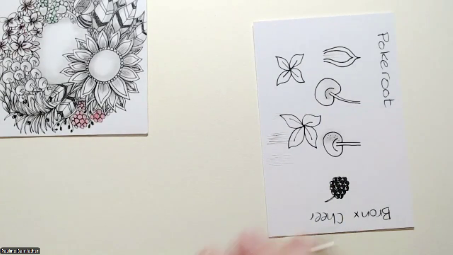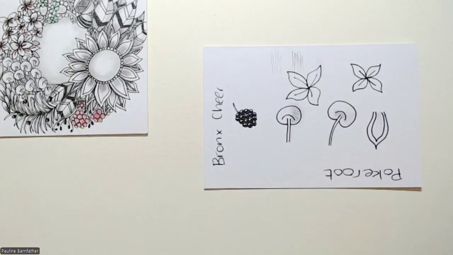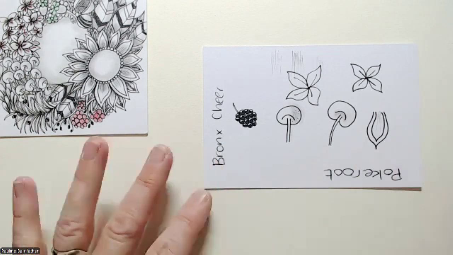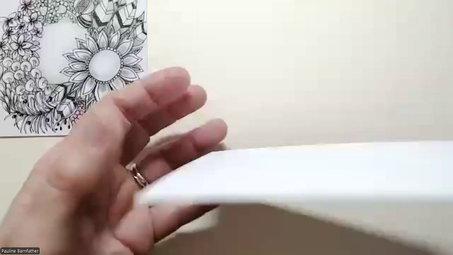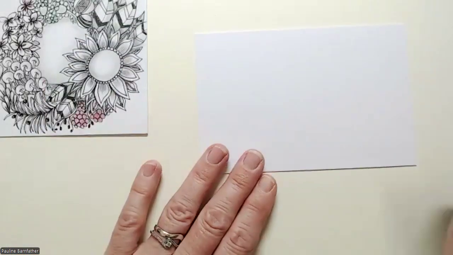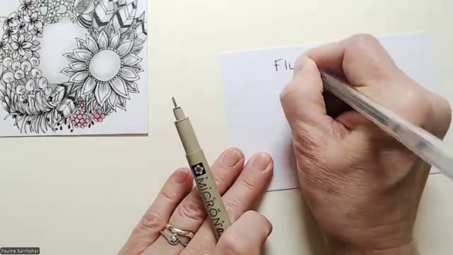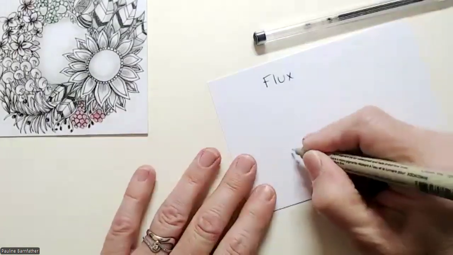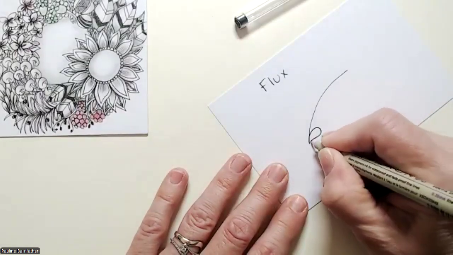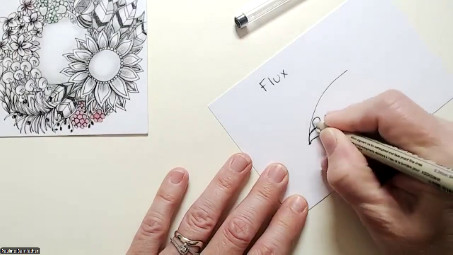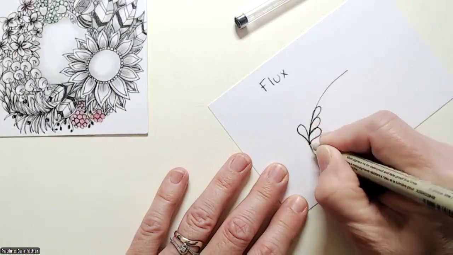This is where your flair will come in when you're doing your lines, just by creating different shapes, and that's how they will look different. And there's a tangle called Flux, and I love this one. So we have a line, and we just do little teardrops.